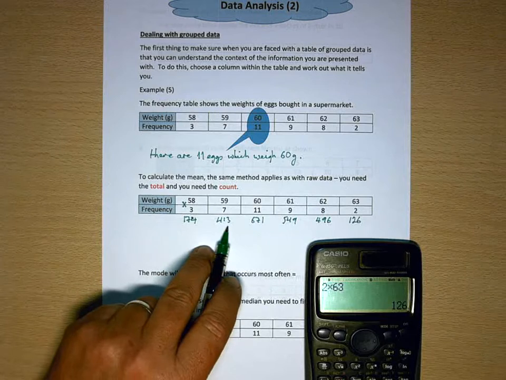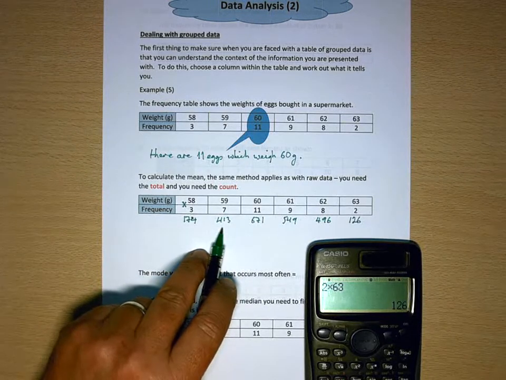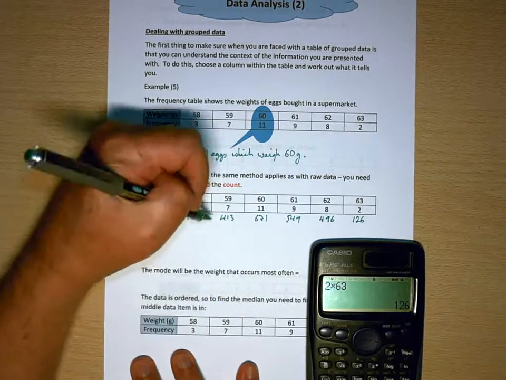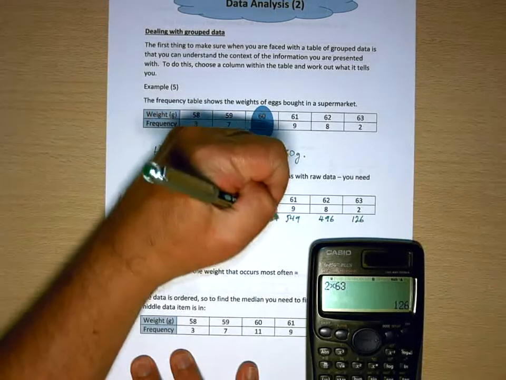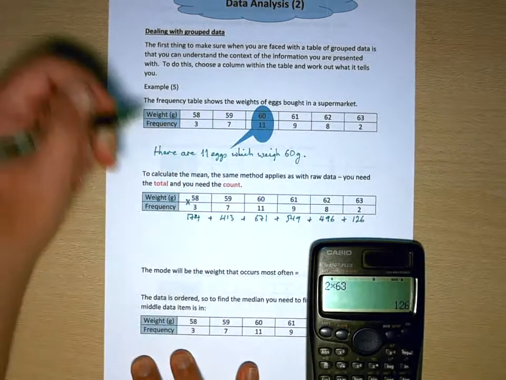So in order to find out the total weight of all the eggs, I know that those 3 weigh 174 and those 7 weigh 413. So to work out the total weight of the eggs, I'll add those together.